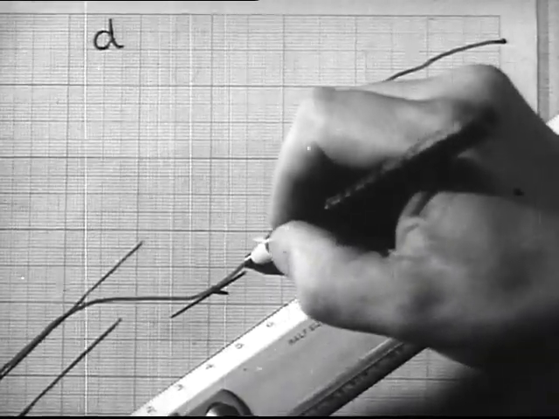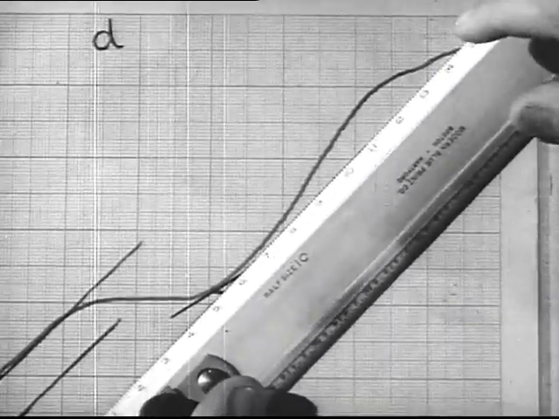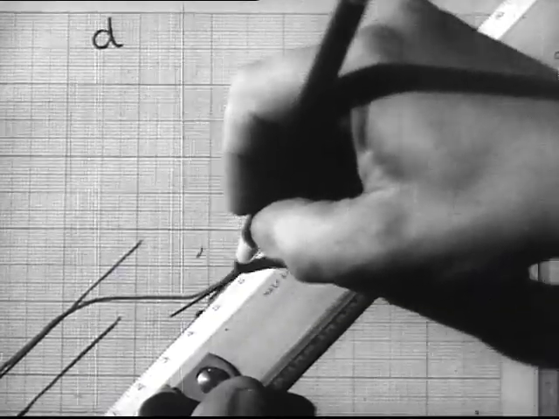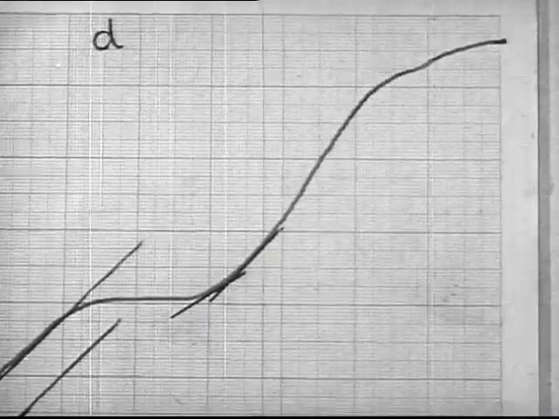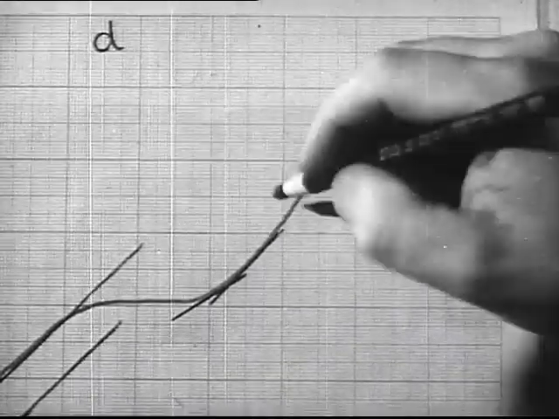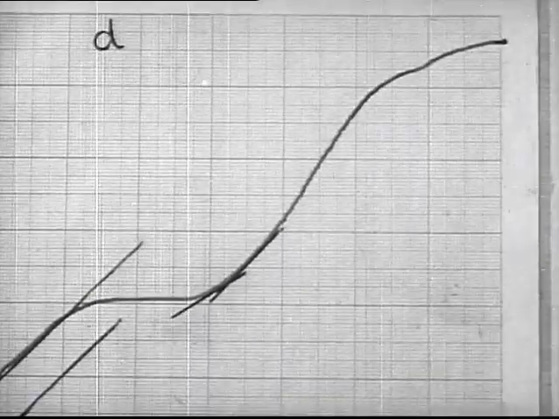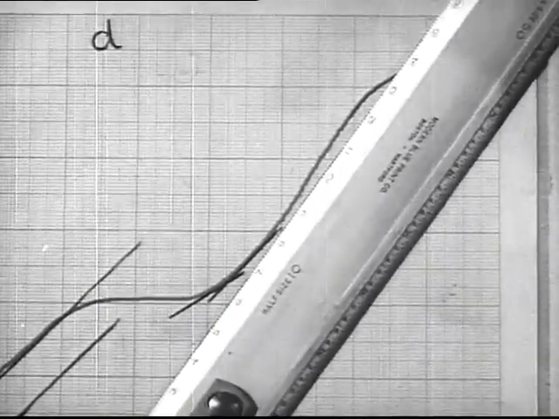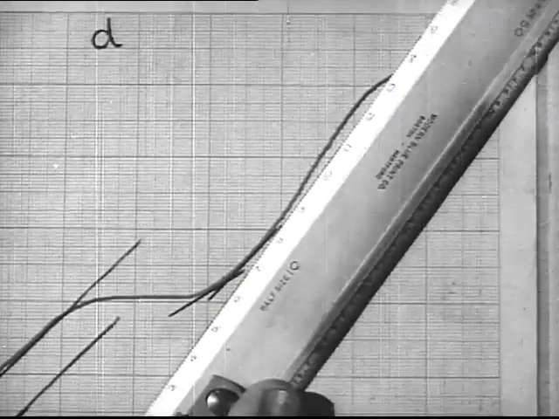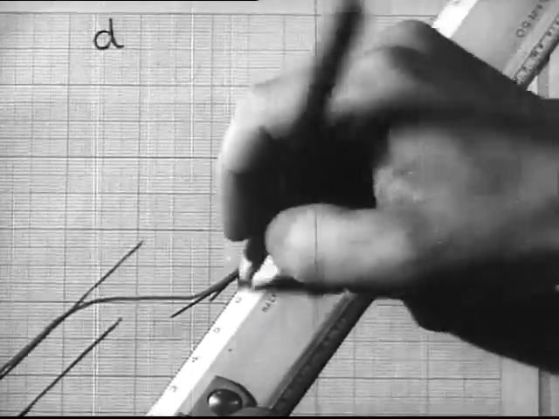A little while later, say there, we would draw this tangent line, and so on. Now let's draw the tangent line at this point and actually measure it. It looks like this.